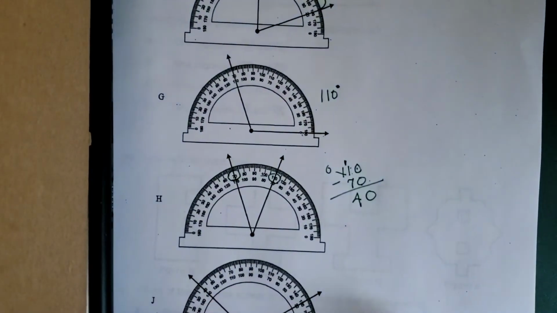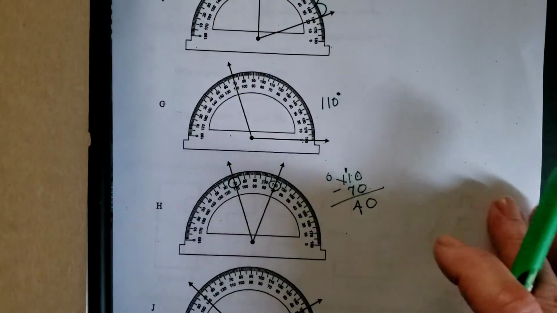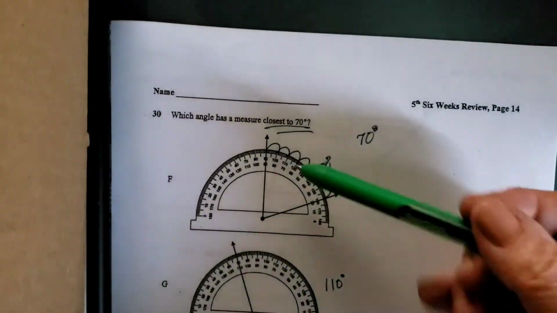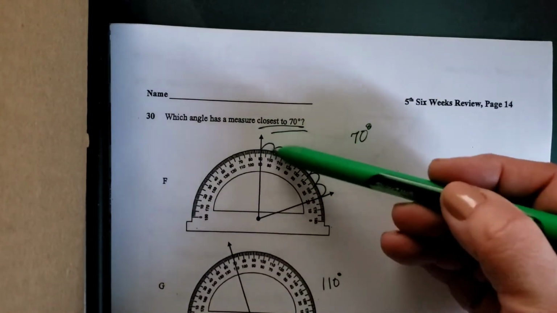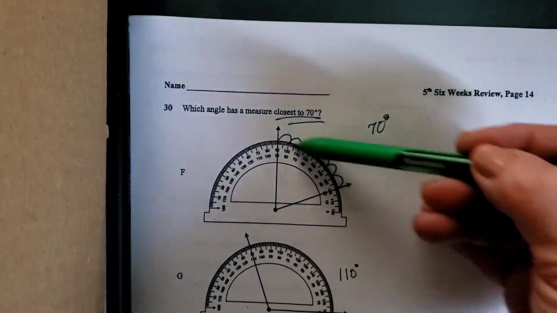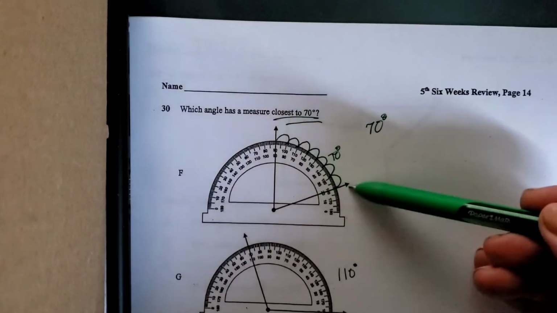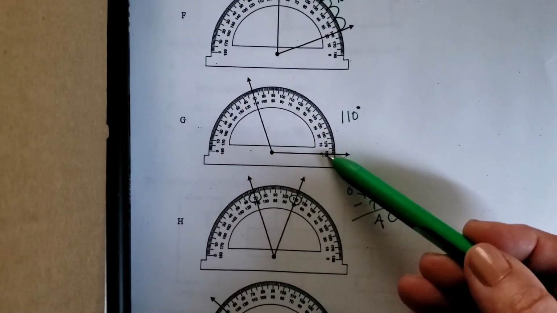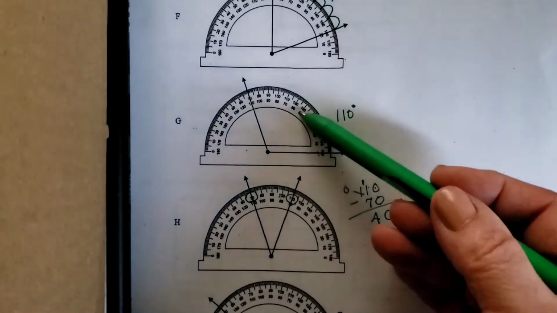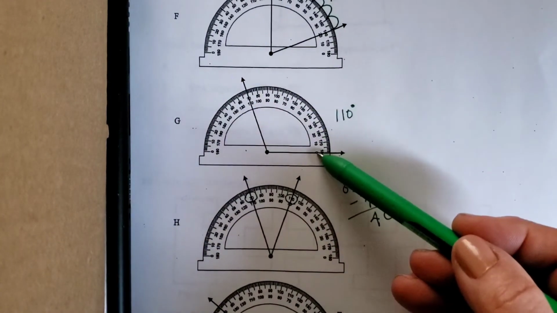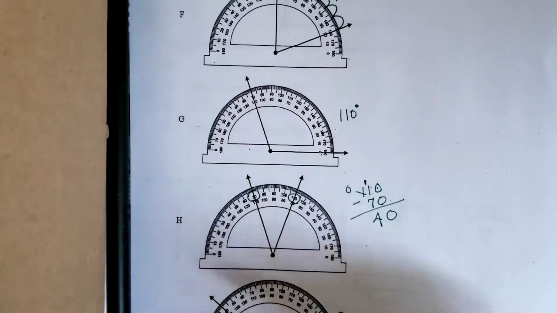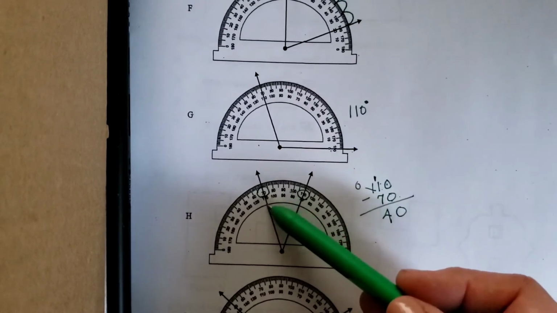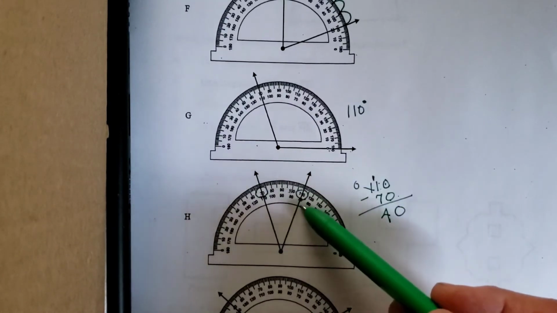Okay, so I have two ways of figuring this out. If you would like to do the jumps, you can do them by 5s or 10s to figure out how many degrees are in between the two rays of the angle. If it starts right at 0, you're going to start at 0 and just go along either the top or bottom line, wherever it's 0, and you would end up somewhere. Or if you like the subtraction way, you can either use the top two numbers or the bottom two numbers.